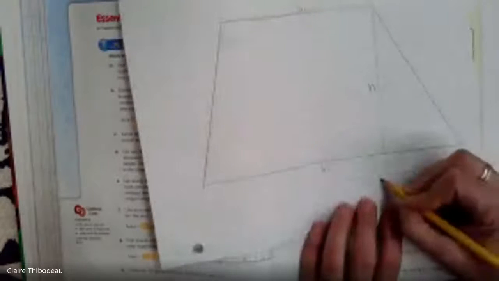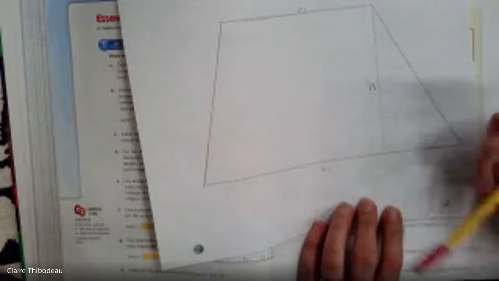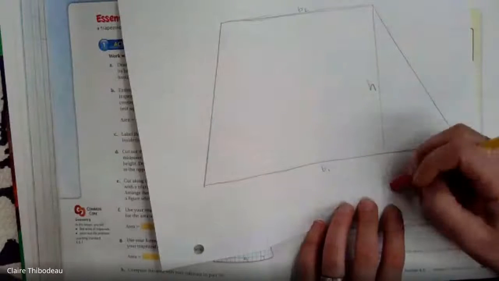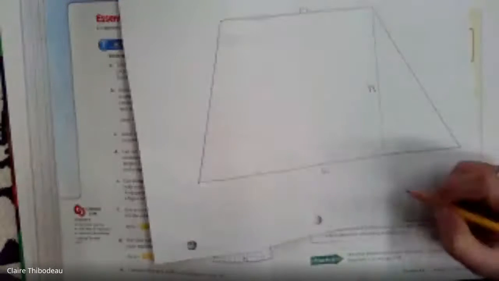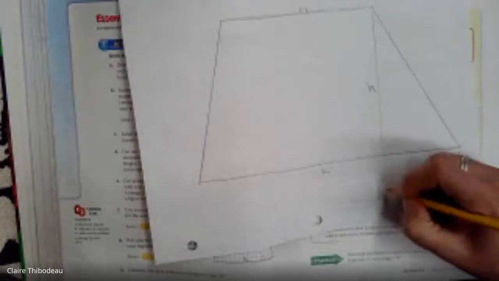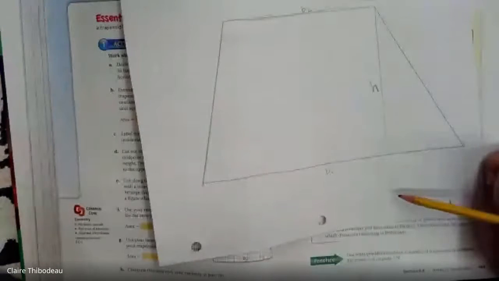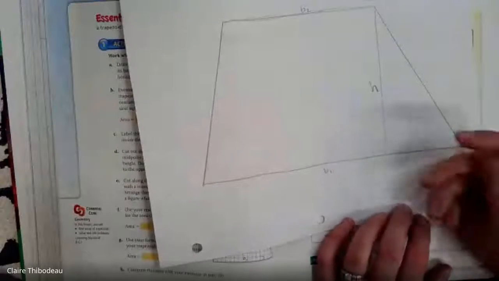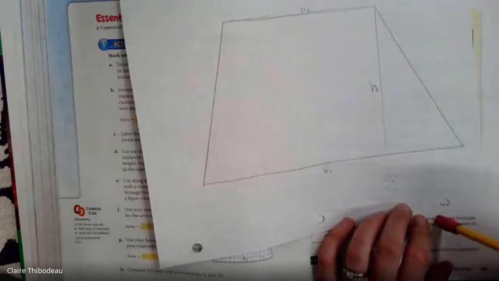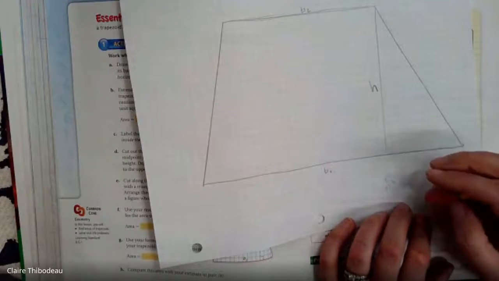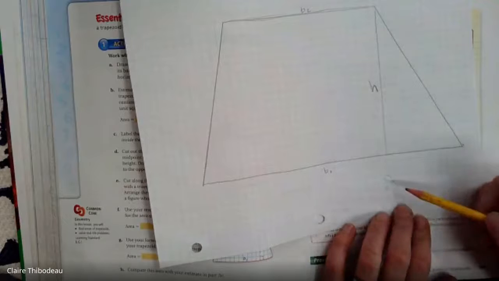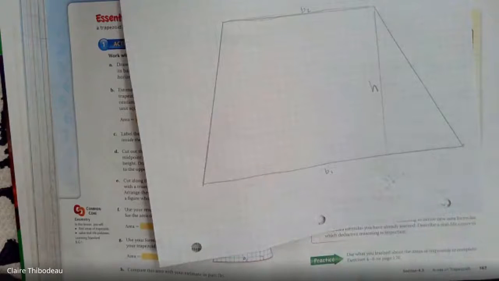So 35 times 19. Let's round it to 20 times 35, which gives me 700.